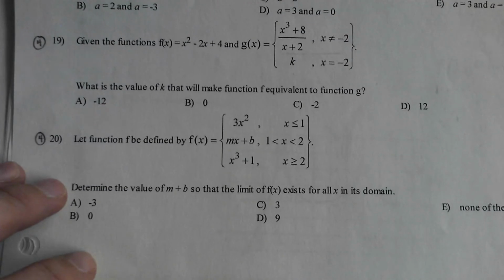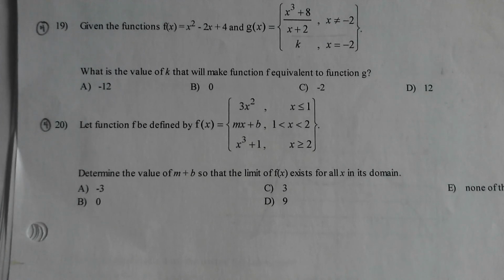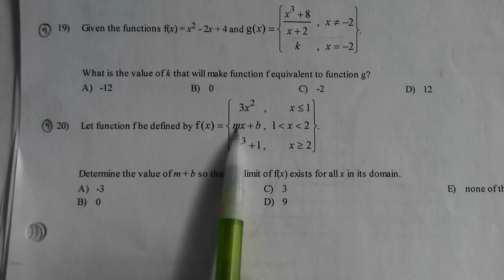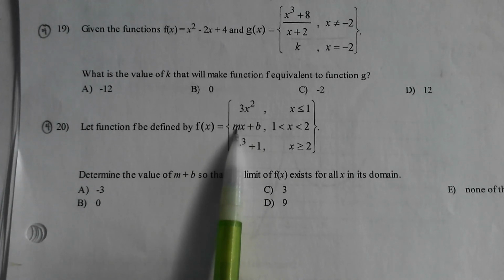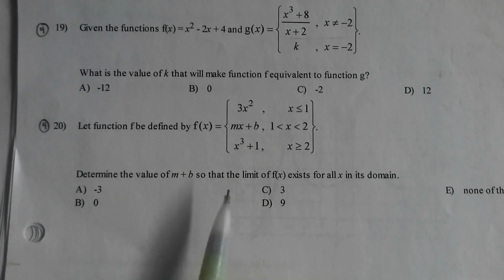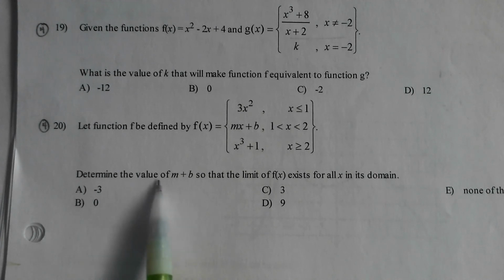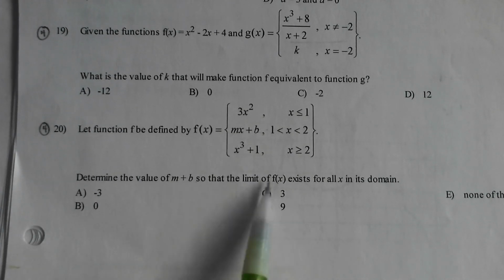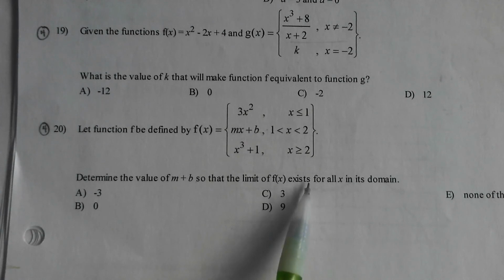This is a great one. Again, with something that has an additional variable that we're not used to and don't like. This m value would typically be a number for you guys. But at any rate, we are trying to determine the value of m plus b, neither of which we know, so that the limit of f of x has to exist.